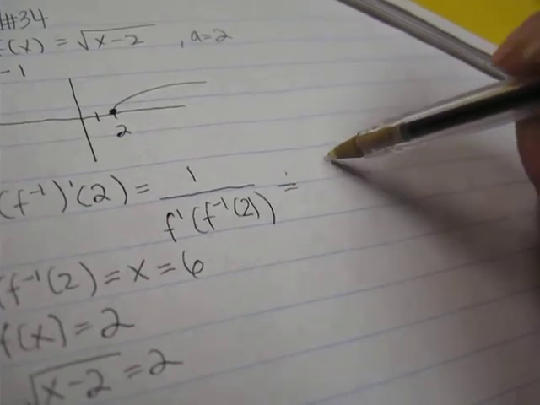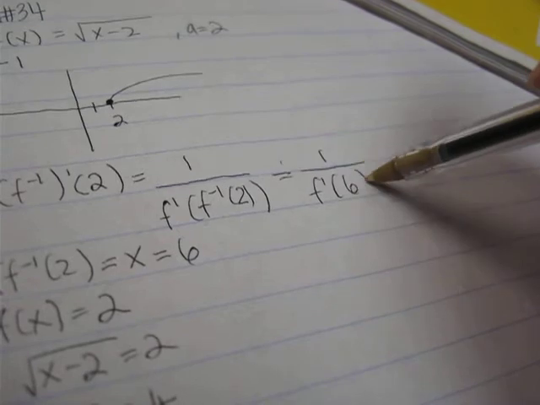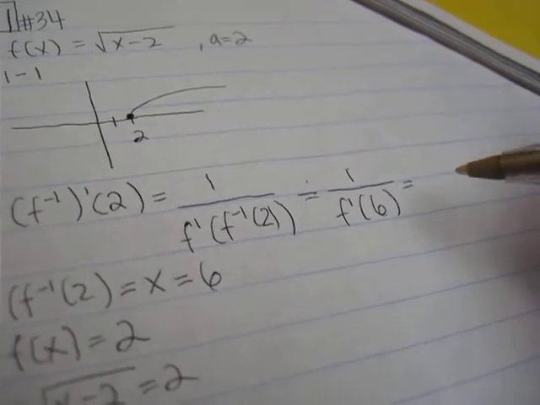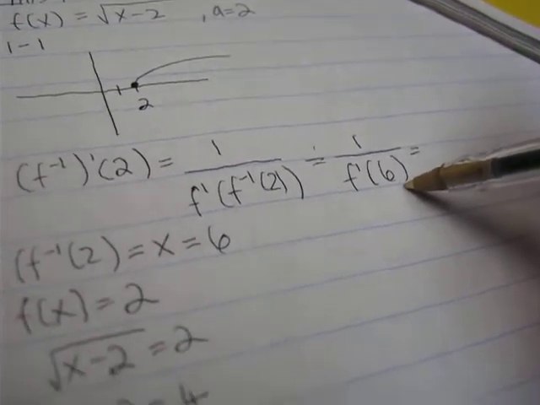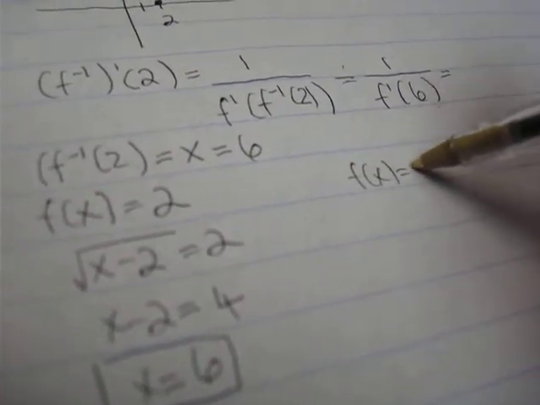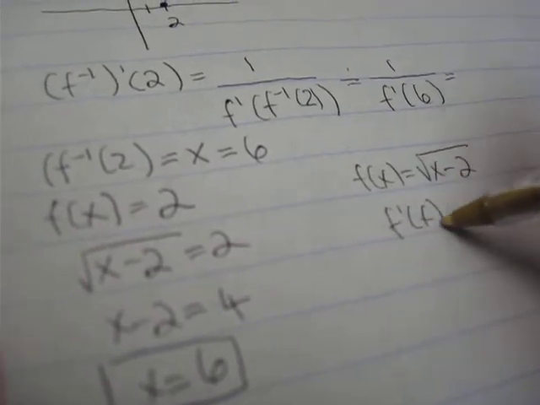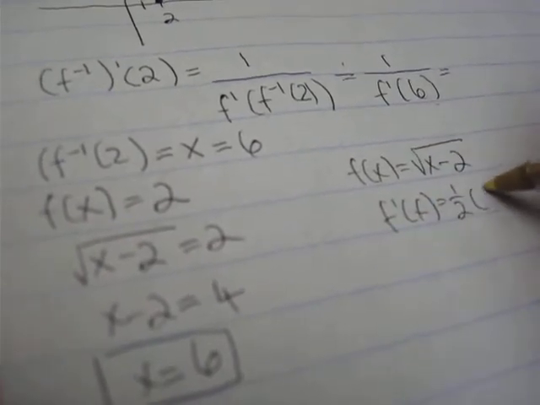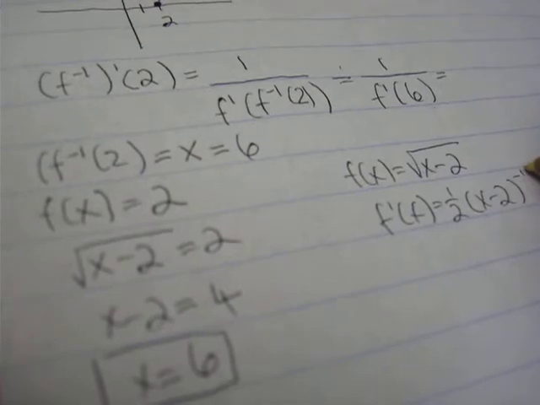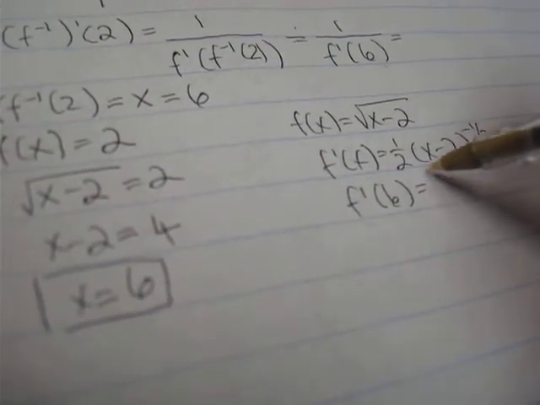So I would plug this into our equation in the beginning. Our next step is to find the derivative at 6. So we have our original function, and set the derivative at 6 by plugging it in.